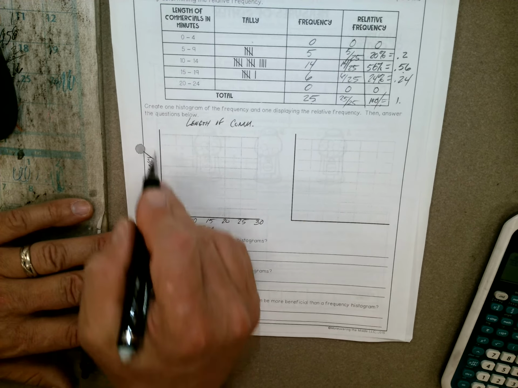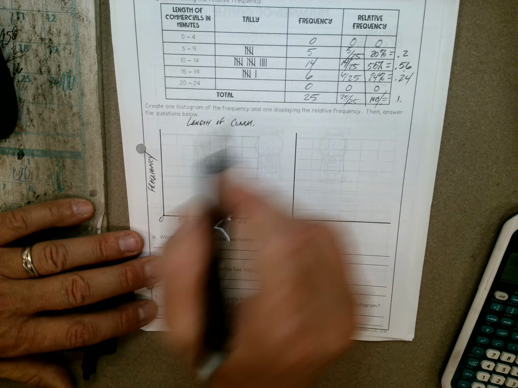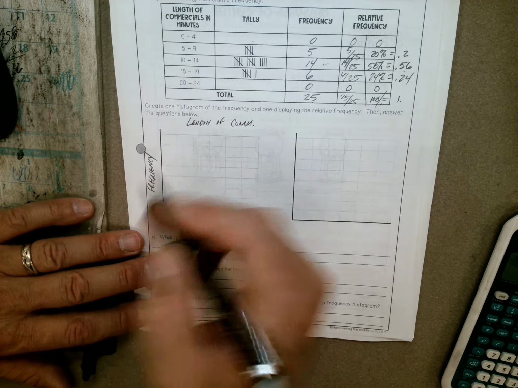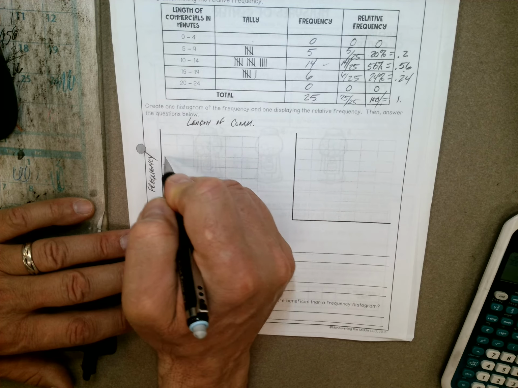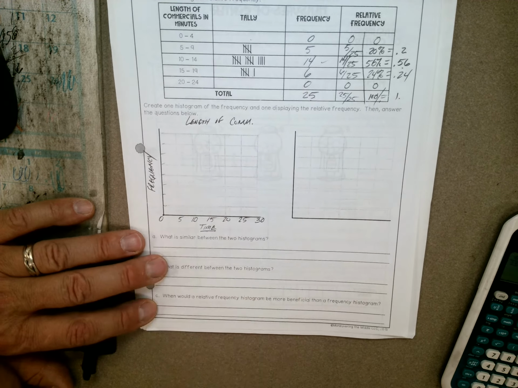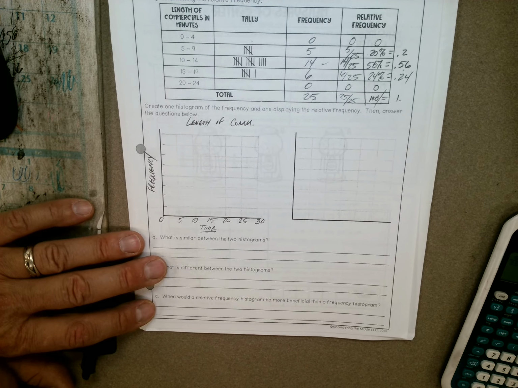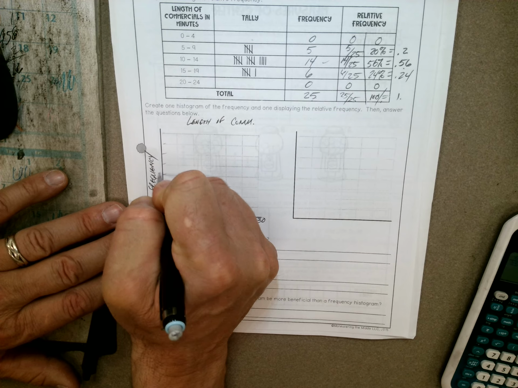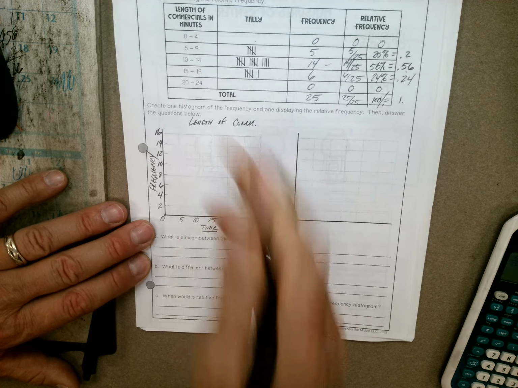Now, on our vertical axis, I'm going to look at these numbers. The biggest number I have here is 14. So if I count by twos, let's see where it would get me. 2, 4, 6, 8, 10, 12, 14. Yeah, that makes good sense. We can get up to 14 on our histogram. So let's do that: 2, 4, 6, 8, 10, 12, 14, and 16.